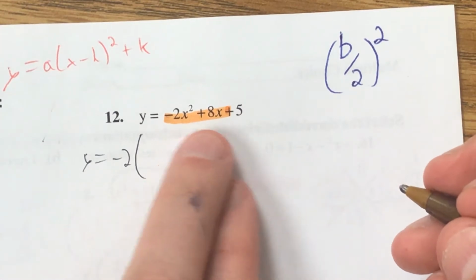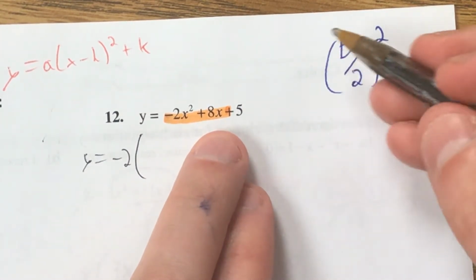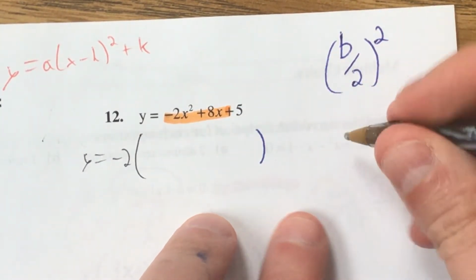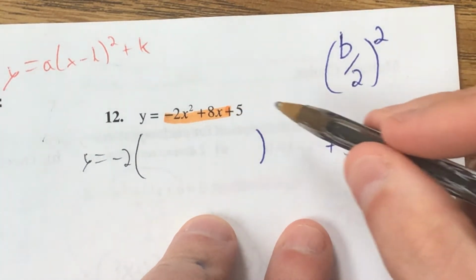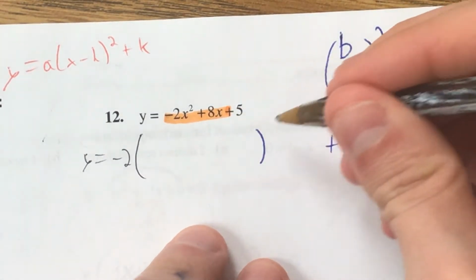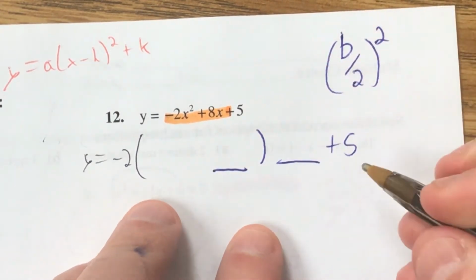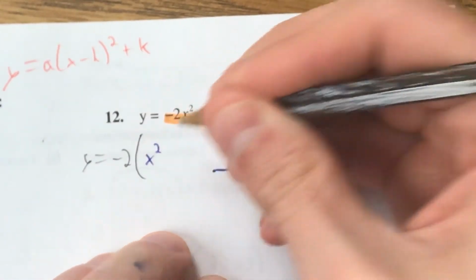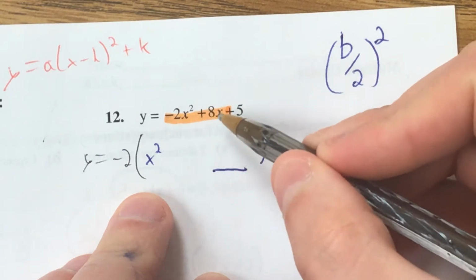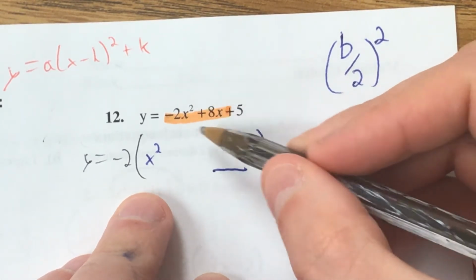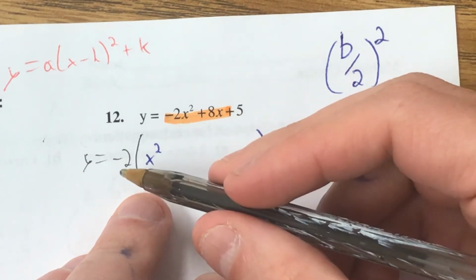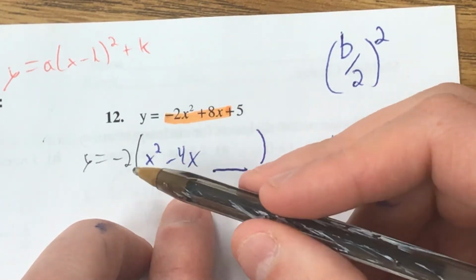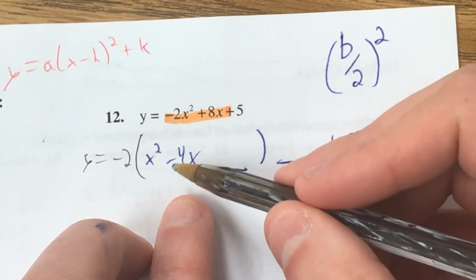You only want it out of the first 2, because when you complete the square, you only use b, so you want it to affect b, but not c. So I'm going to have some stuff out here, and I'm still going to have the plus 5 over there. There's my blankety blank, as I like to call them. And if you factor out a negative 2, this will be an x squared. And if you factor out a negative 2 from a positive 8, then 8 divided by negative 2 is negative 4. So once again, you're taking a negative 2 from an 8, you get negative 4.